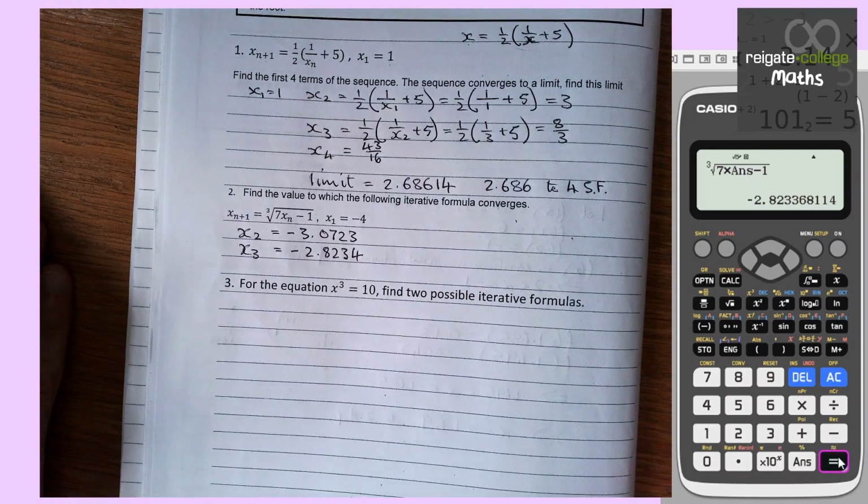And if we keep pressing equals, what we're interested in is once maybe that third or fourth decimal place stops changing. So minus 2.725, minus 2.717, minus 2.715, minus 2.714. So the 7.1 is not changing. We've now got 7.14, 7.145.